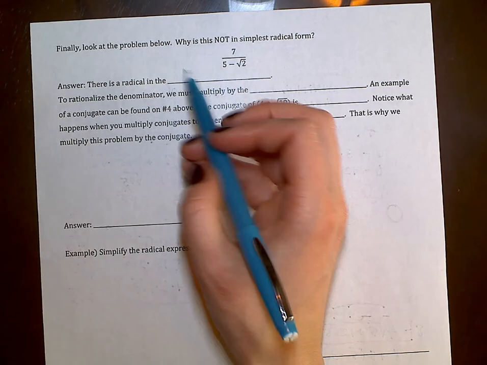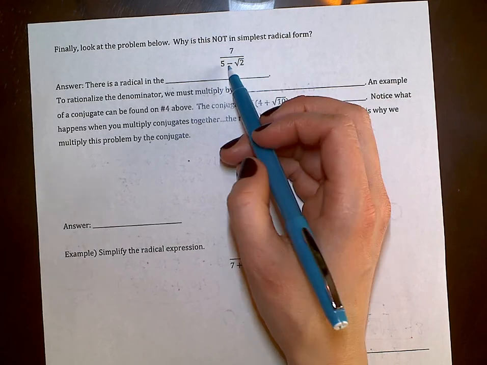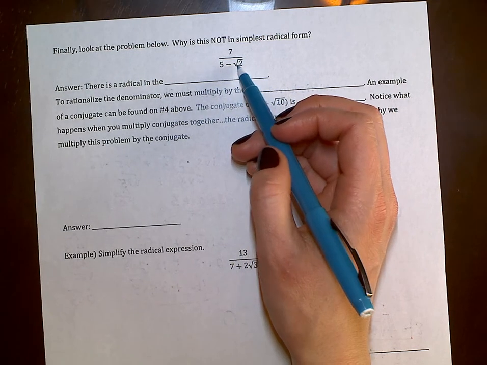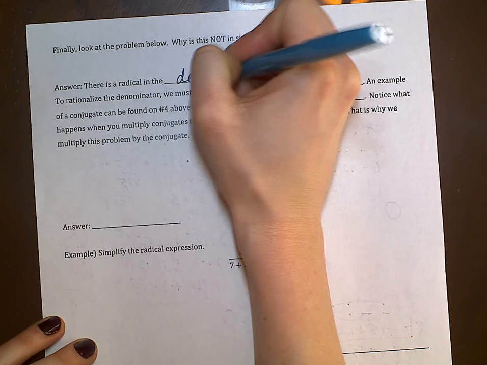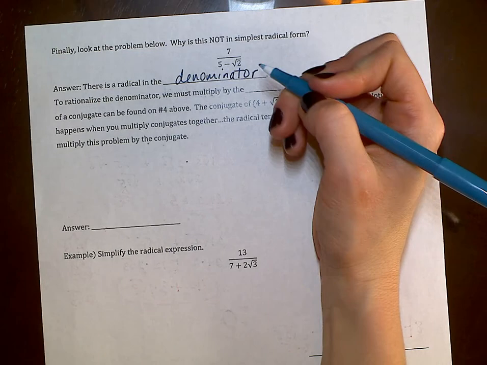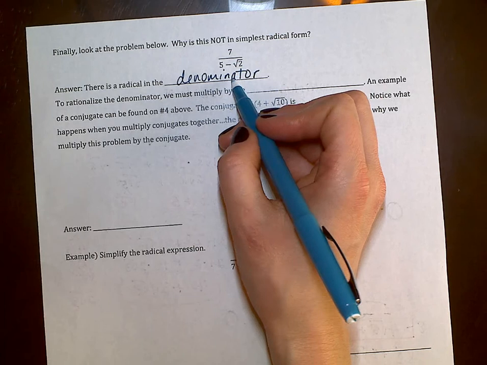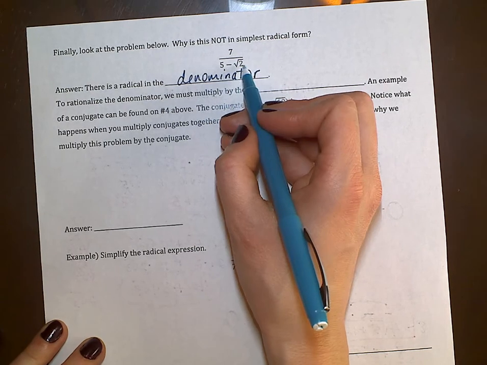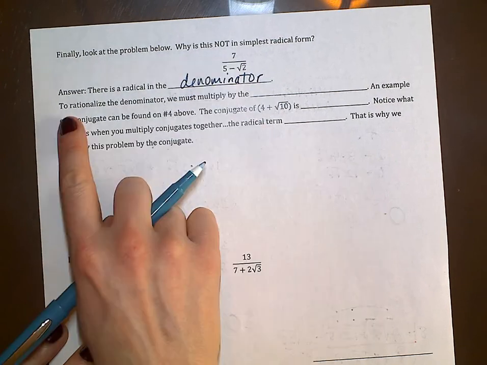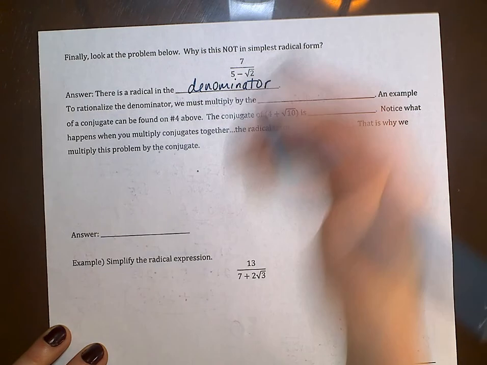So if you look at the problem below, why is this not in simplest radical form? If you remember from our fraction lesson, you cannot have a radical in the denominator. And this one has a radical in the denominator. It's got that radical 2 on the bottom there. That makes it not simplified. So remember, when that happens, we have to rationalize the denominator. Well, this is different because I have a subtraction problem on the bottom. It's not just a radical 2 and that's it. So to rationalize the denominator here, we must multiply by something that's called the conjugate.